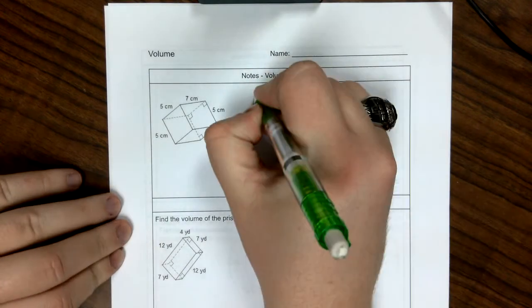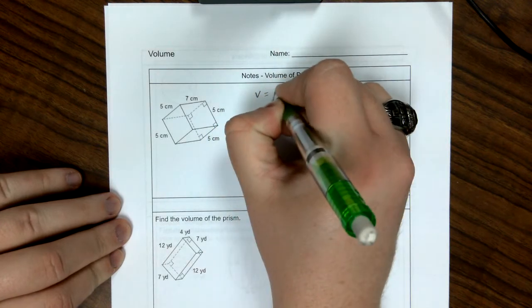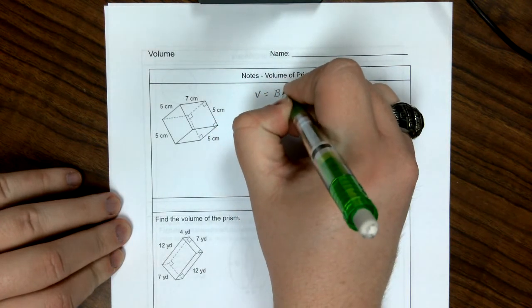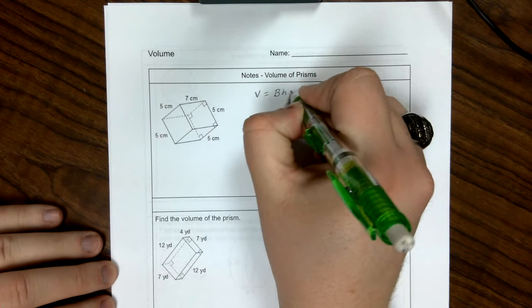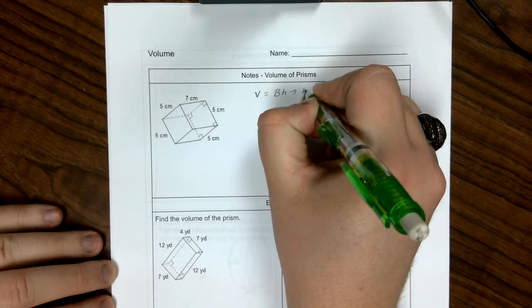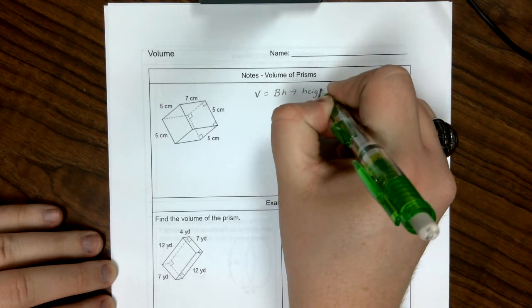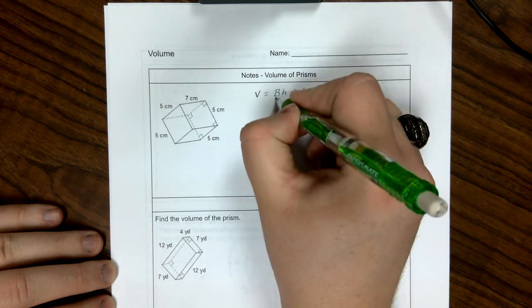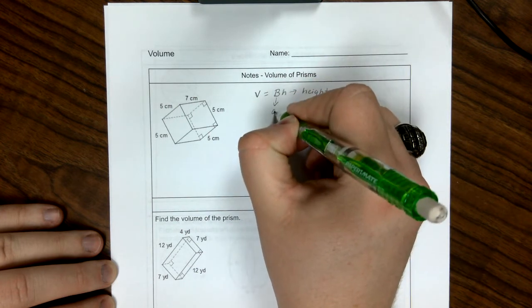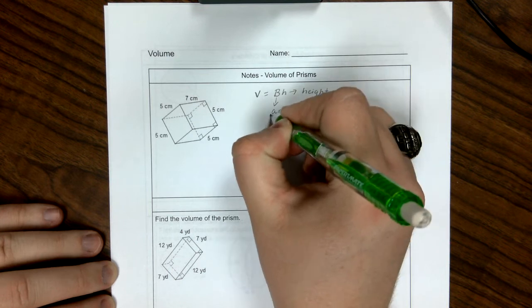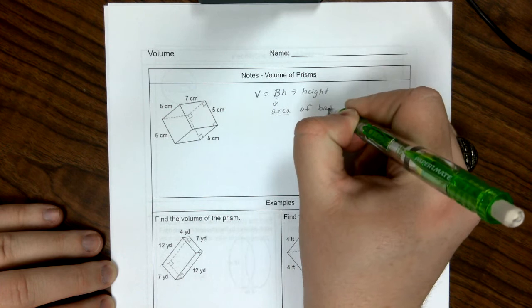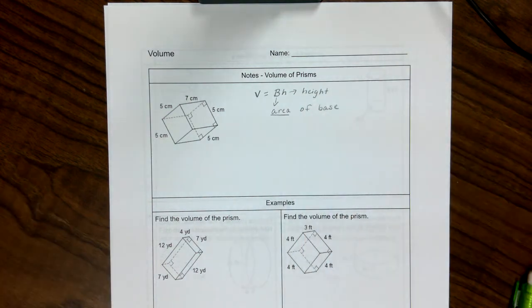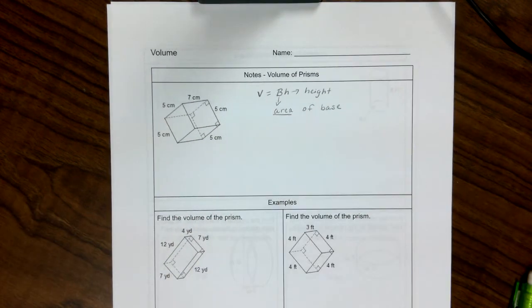So you need to remember for a prism, the volume is going to be capital B H. Now I'll explain what it means. H is the height. Capital B is the area, so make sure it's the area of the base. The base being whatever you can set the shape flat on.